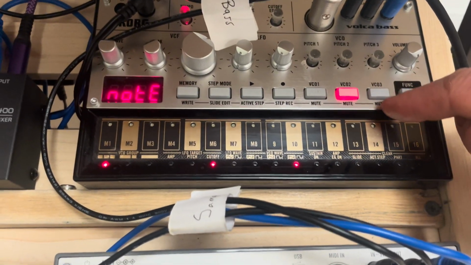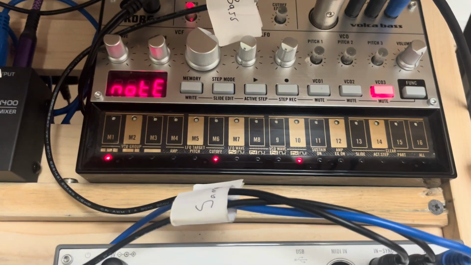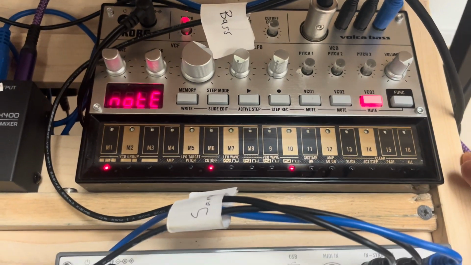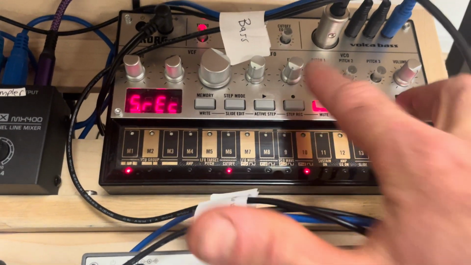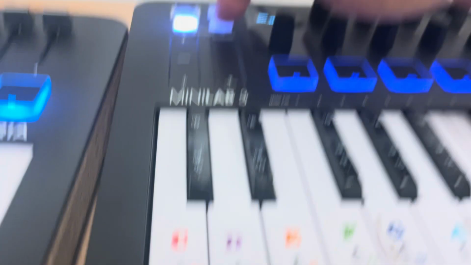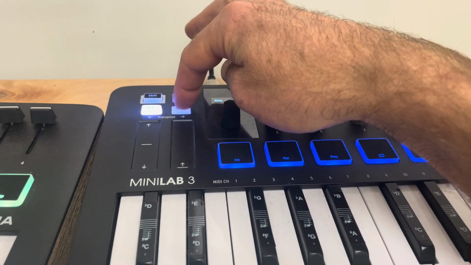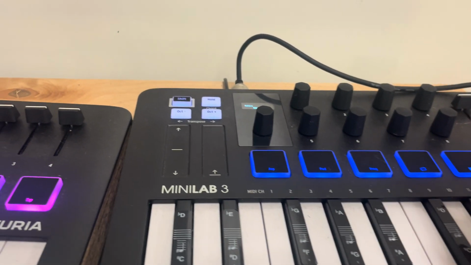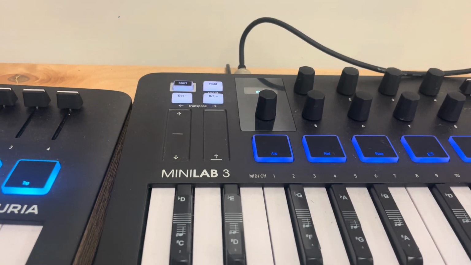Okay, let's make a third sequence for VCO3. So we press VCO3, and then once again, function, step record. This time, I'm gonna go up here and just neutralize it up so it's just at a range we can hear.